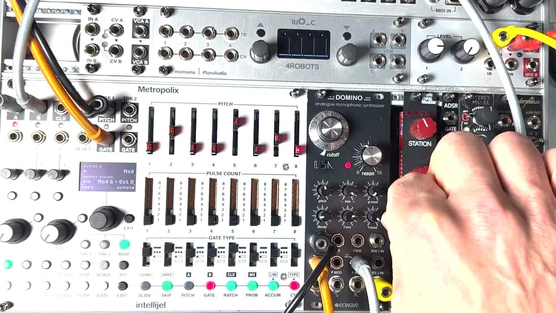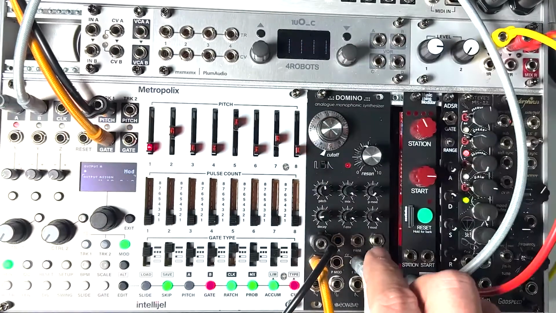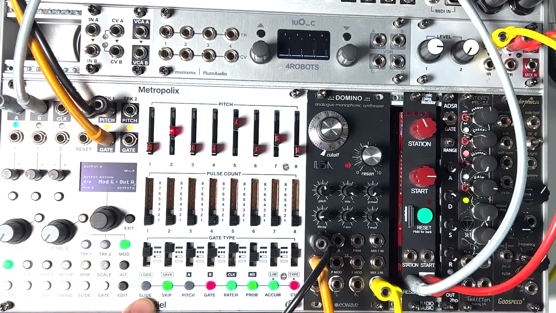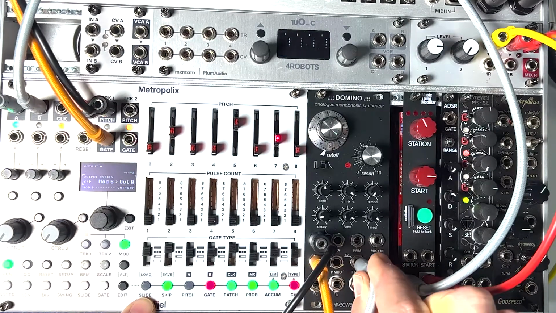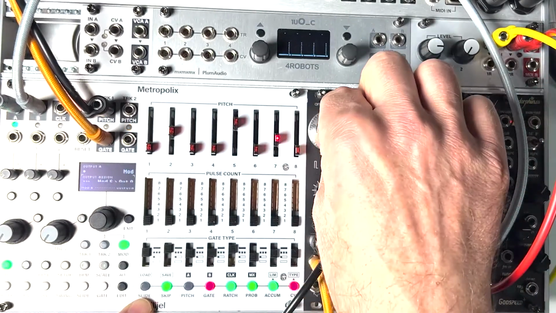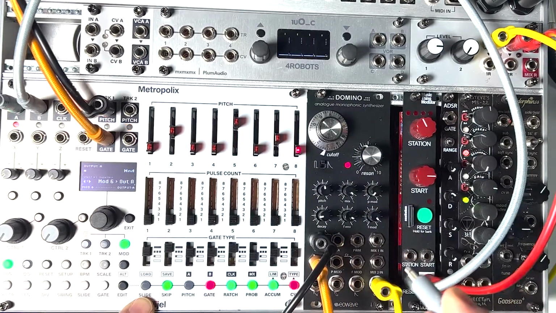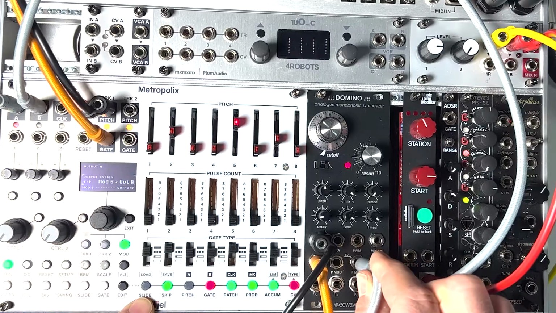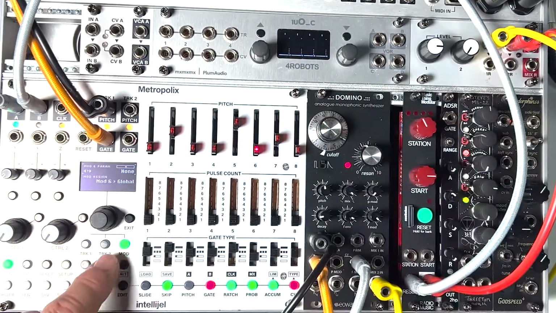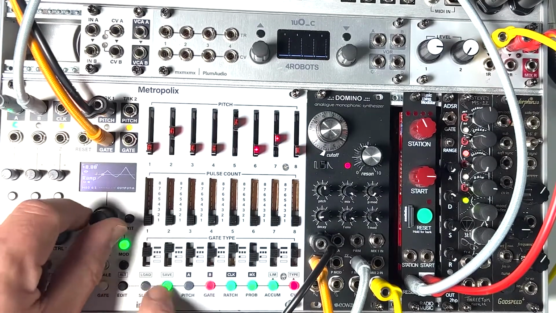If I increase a bit here, if I take it out, the difference it's making. If I set it down low, and then we actually don't want too many negative peaks because we'll get silences.